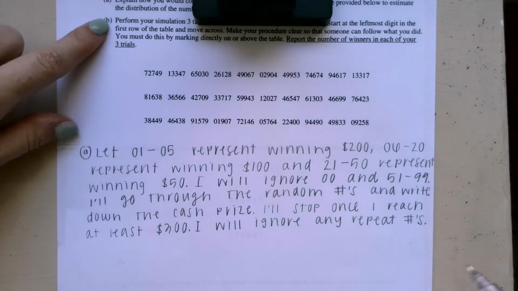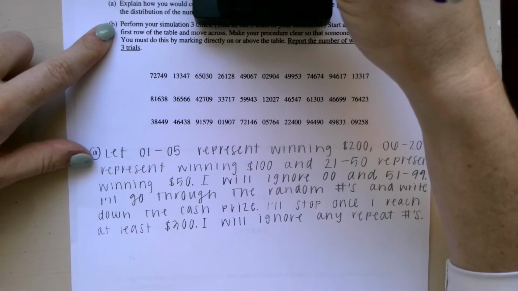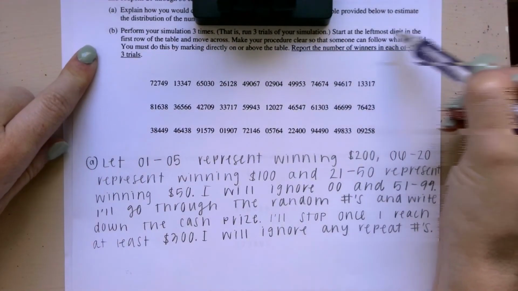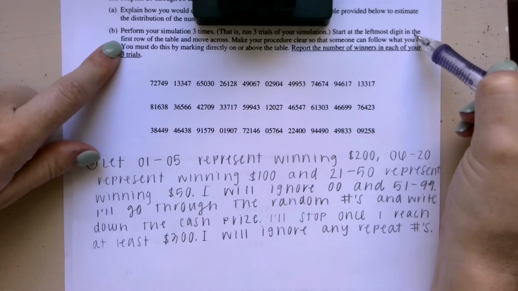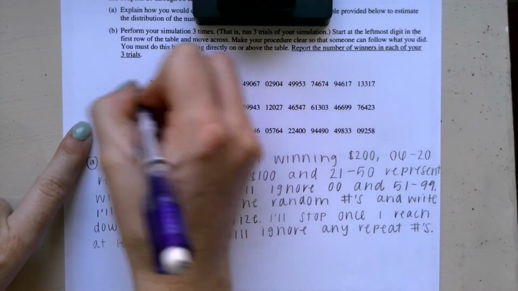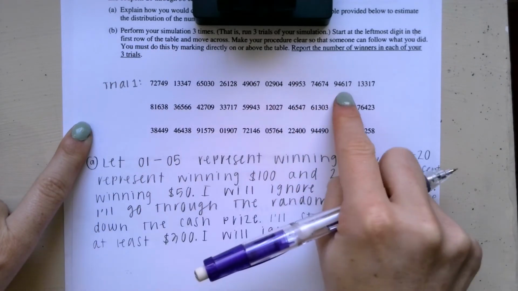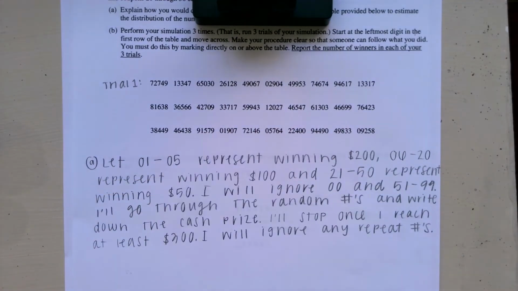Okay, now part B says perform your simulation 3 times, that is, run 3 trials of your simulation. They want us to start at the leftmost digit in the first row of the table and move across. So I'm going to start here for trial 1, and I'm going to move across. Says make your procedure clear so that someone can follow what you did. You must do this by marking directly on or above the table. Report the number of winners in each of your 3 trials.